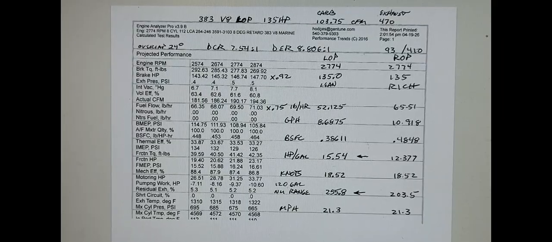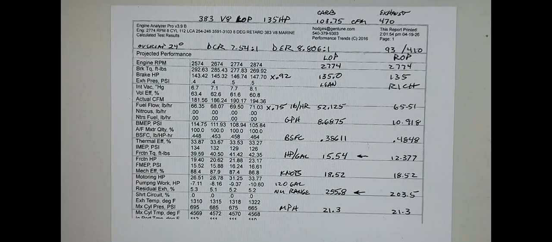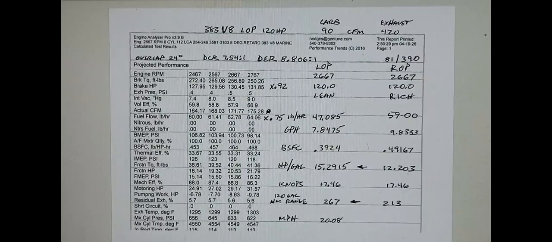Here is 135 horsepower. I've got rich of peak on the right with a 203 mile range and 12.377 horsepower per gallon. And lean of peak, I've got 15.54 horsepower per gallon and a 255 nautical mile range. So I'm up by 25% on my range.